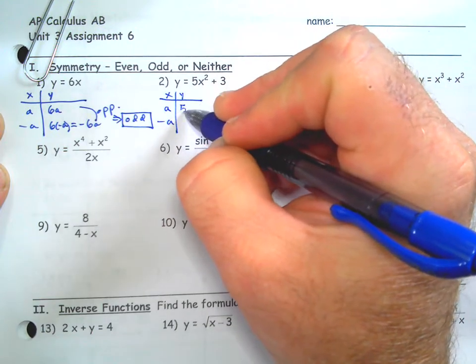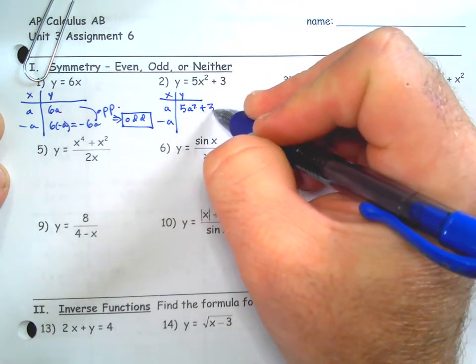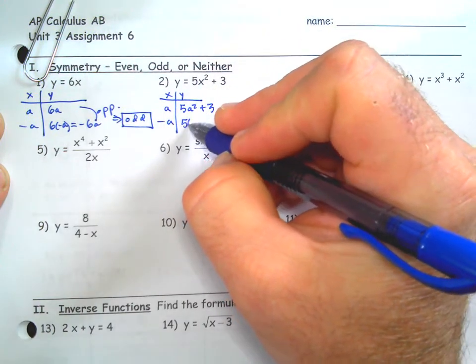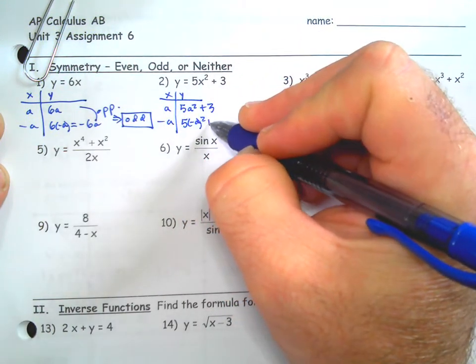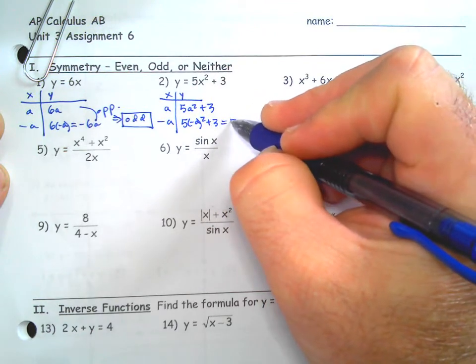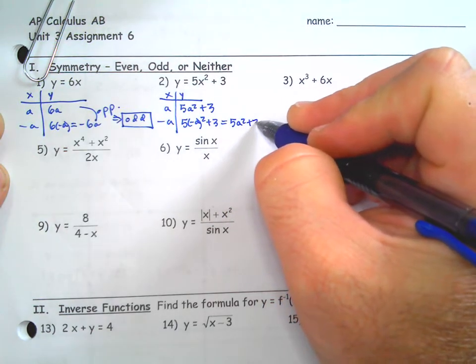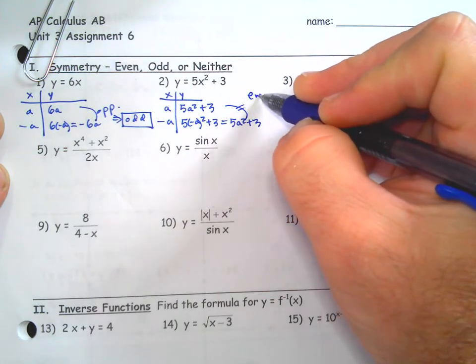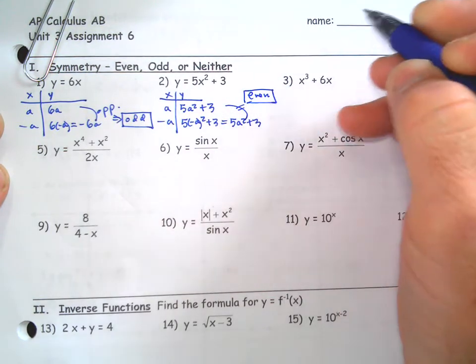Plug a in, 5a squared plus 3. But you plug negative a in. I kind of want to see this just to see you simplify it. So that's going to be positive 5a squared plus 3. These are equal to each other. They're the same, which means that's an even function because the left side is the same as the right side.